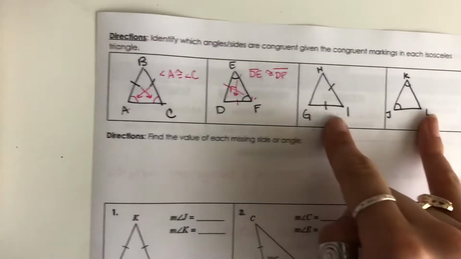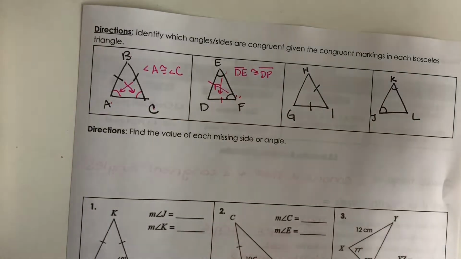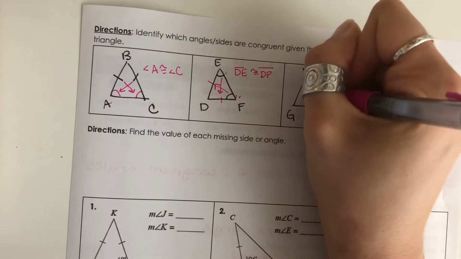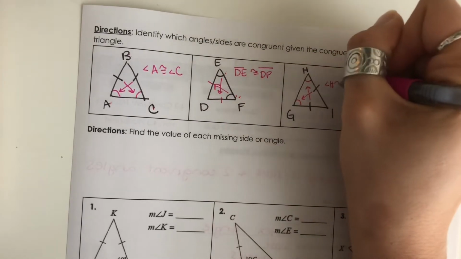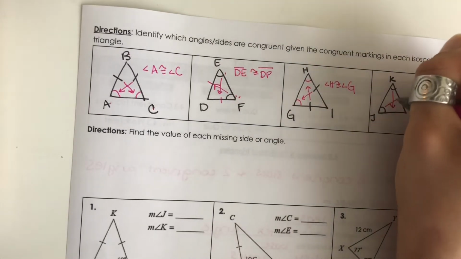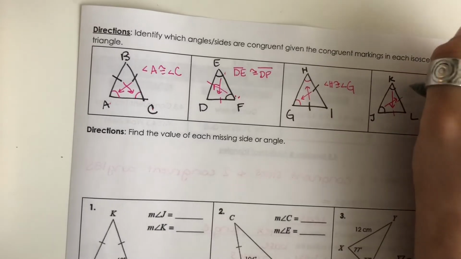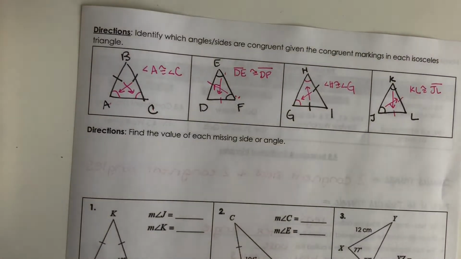All right, do the last two on your own. All right, let's check. Draw arrows across. So angle H is congruent to angle G. And then draw your arrows directly across. So KL is congruent to JL.